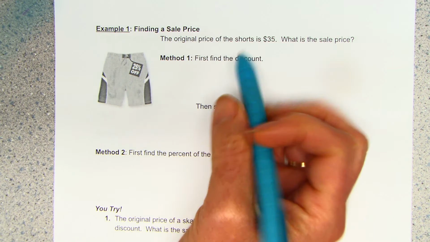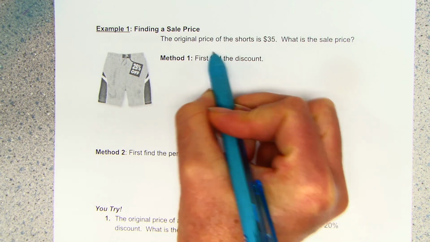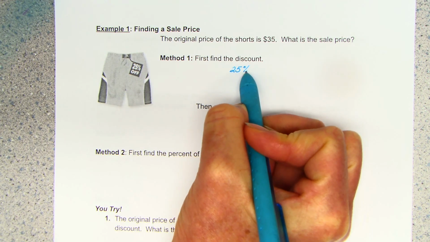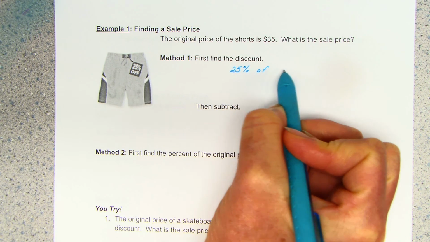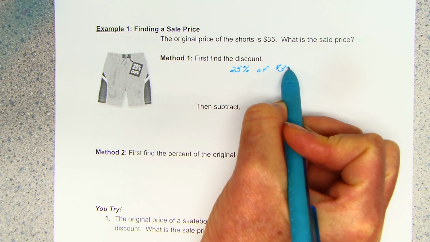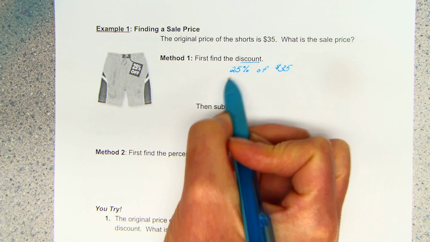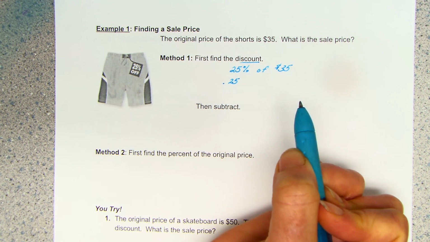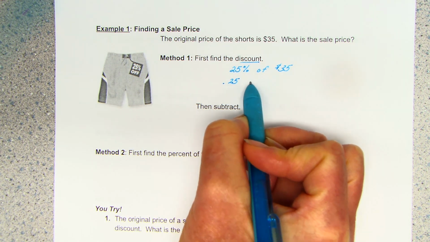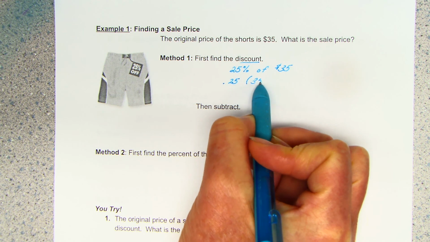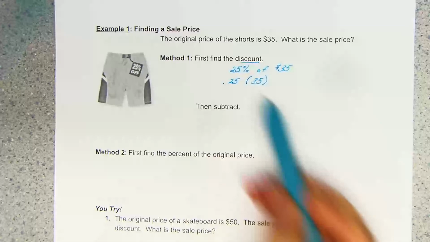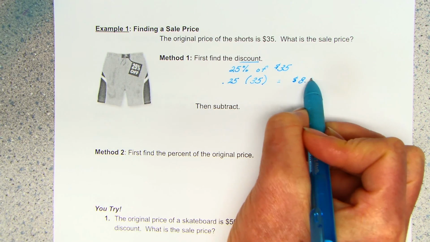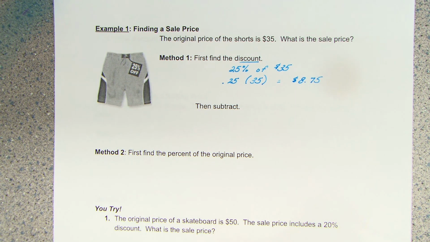All right, so if we are finding 25% off, we would do 25% of $35. So that's the amount of the discount. And I know that my calculator wants me to change that percent into a decimal. And of means to multiply 35. I grab my calculator and I multiply those together, and it is $8.75. That's the amount of the discount.